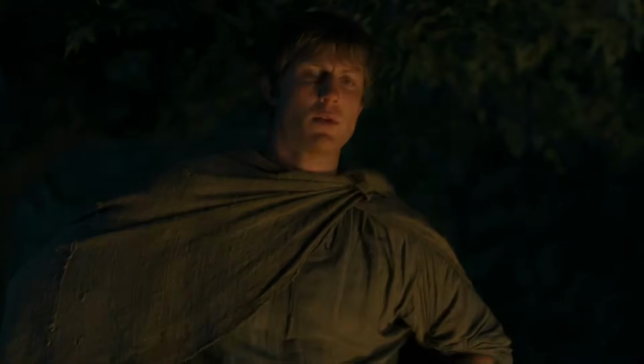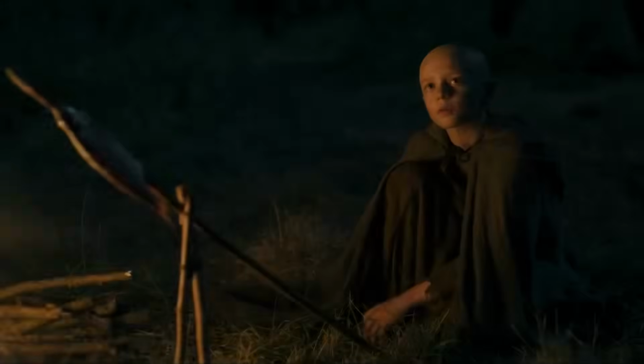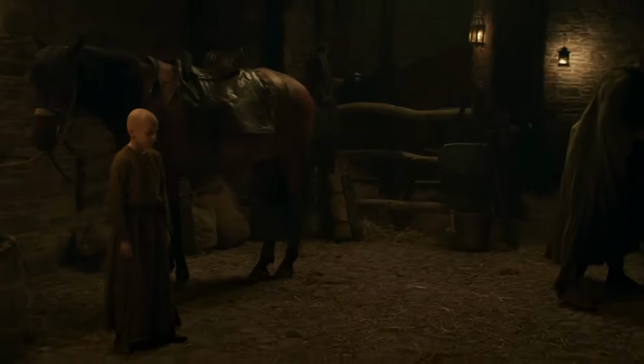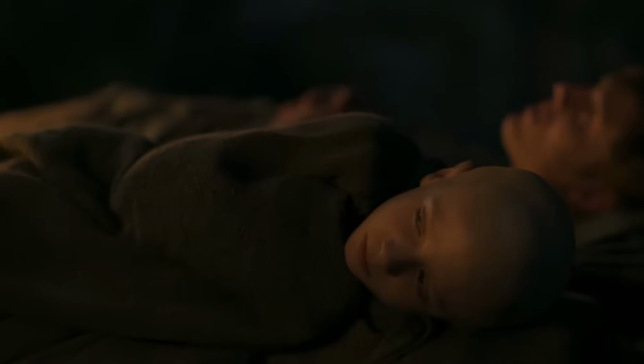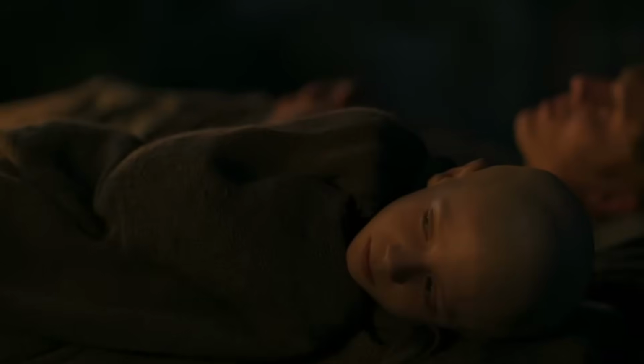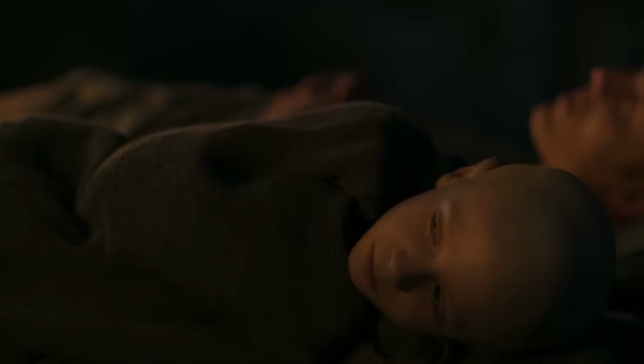Along the road, he meets a strange bald boy named Egg, who insists on becoming his squire. What Dunk doesn't initially realize is that Egg is actually Prince Aegon Targaryen, a member of the ruling royal family, traveling incognito to learn what life is truly like in the Seven Kingdoms.